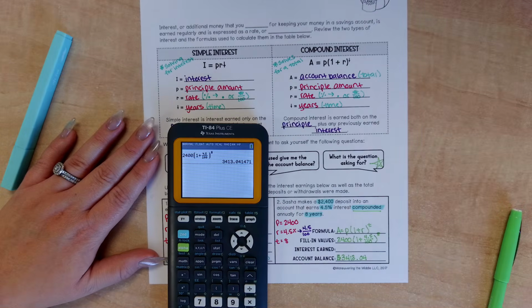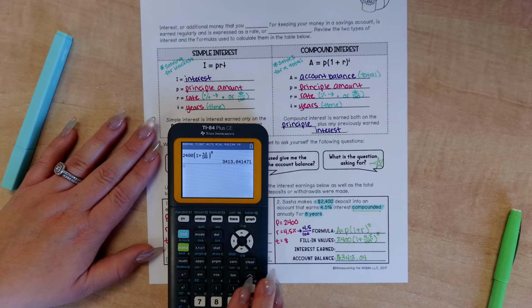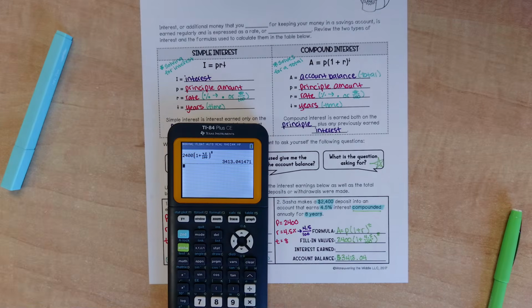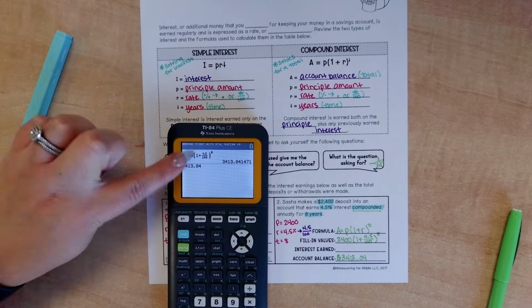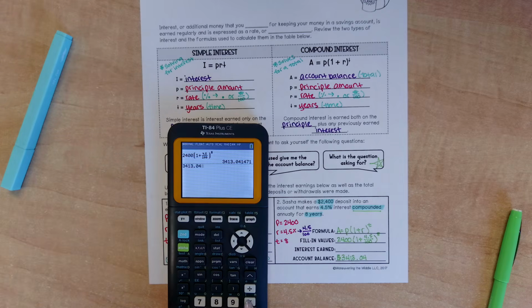Now, I like to challenge y'all and take you to the next step. So that's why interest earned is on here. I do want us to identify the interest earned, because what if I just wanted to know what was the extra money that the account received? How you would do that is you take this $3,413.04, and instead of adding, because it already did all the addition for you, you would actually do the inverse, which is subtracting how much money you started with, which is $2,400.